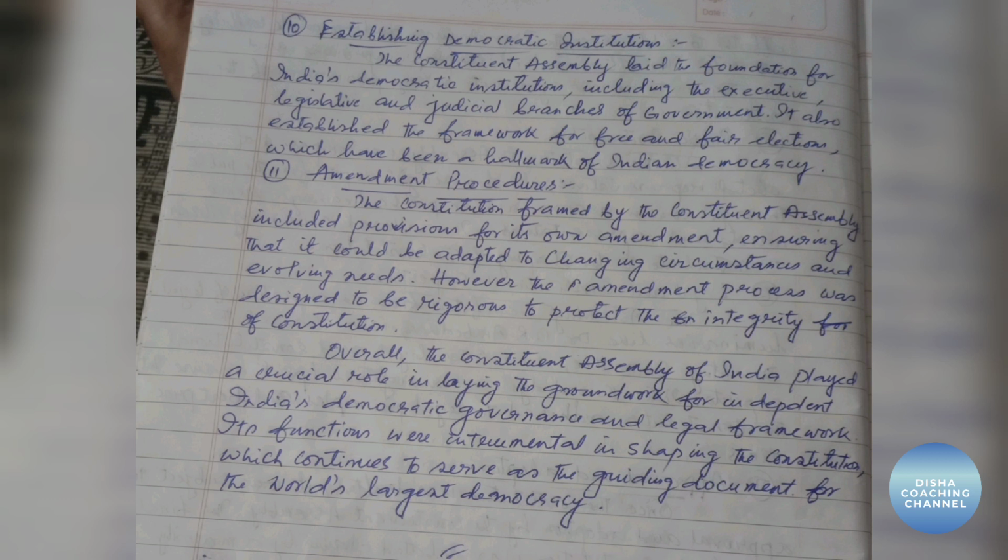Number 11. Amendment procedures. The constitution framed by the Constituent Assembly included provisions for its own amendment, ensuring that it could be adapted to changing circumstances and evolving needs. However, the amendment process was designed to be rigorous to protect the integrity of the constitution.